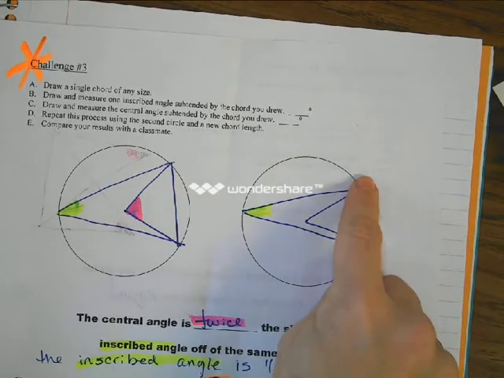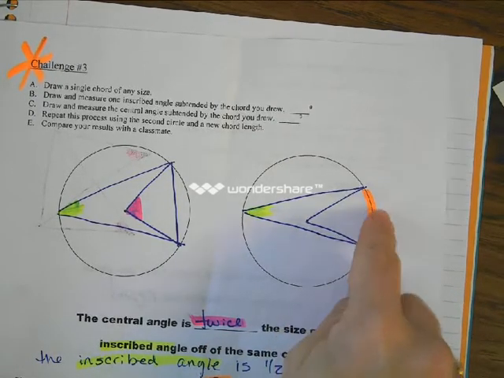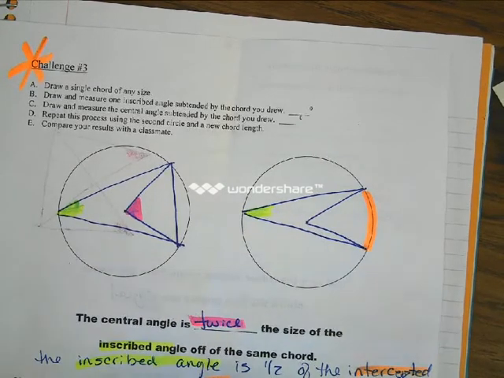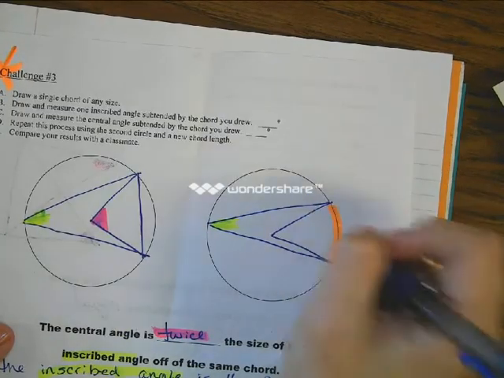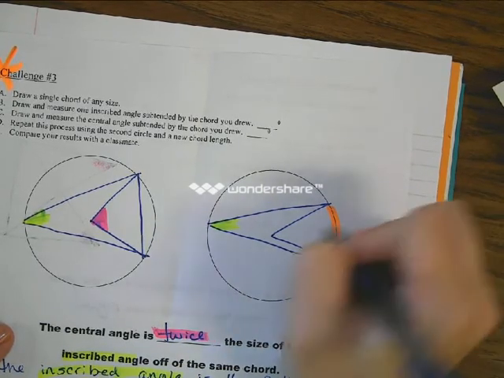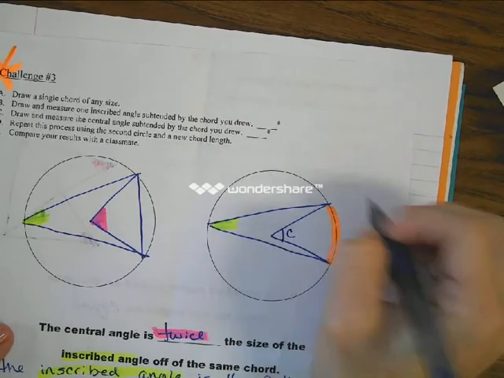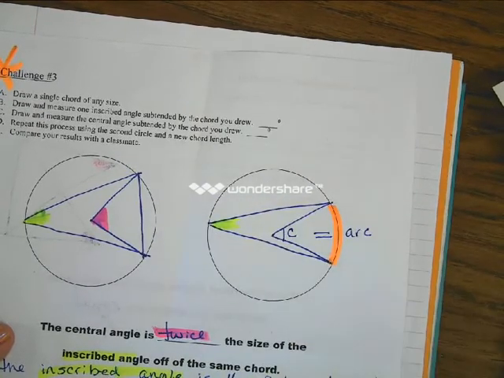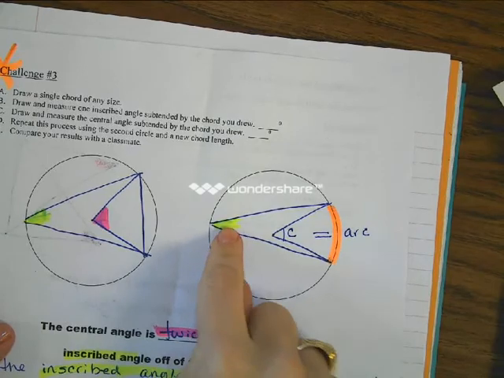Remember the arc and the central angle are equal. I'll go ahead and write that on here too because somebody said it was not in the vocab video. So the central angle and the arc are always equal. And then the inscribed angle will be half of this or this, either one.